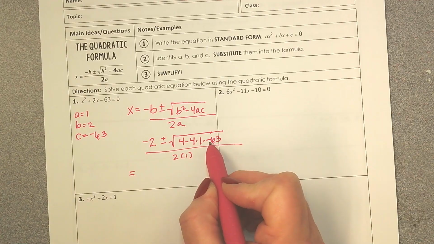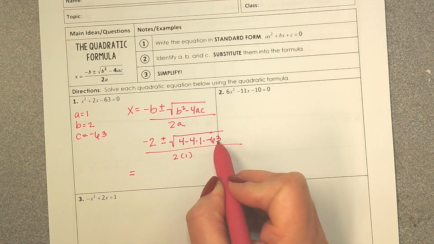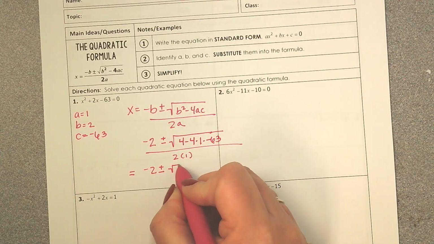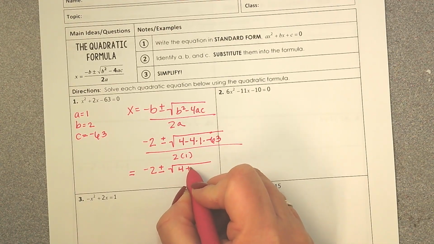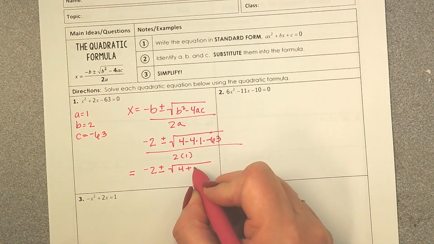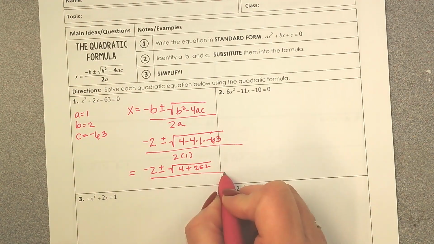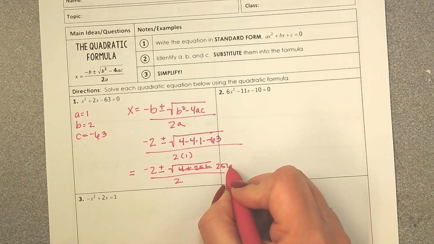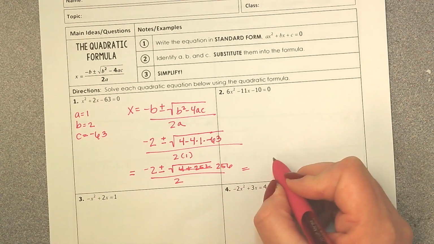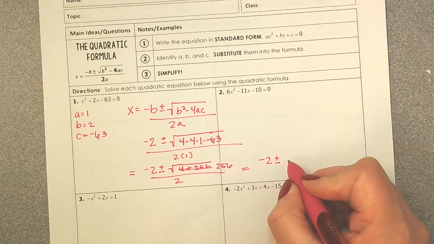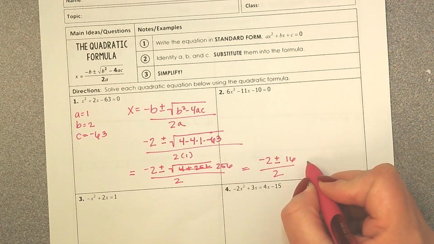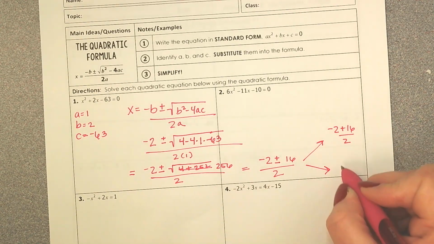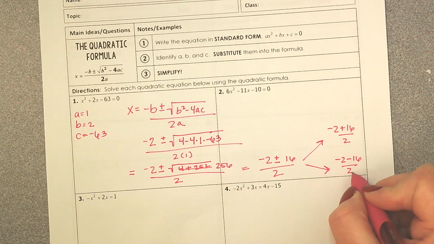4 minus 4 times 1 times negative 63. What's negative 4 times negative 63? 252. What's 252 plus 4? 256. What's the square root of 256? So that's going to give us our 2 solutions. We have negative 2 plus 16 divided by 2 and negative 2 minus 16 divided by 2.